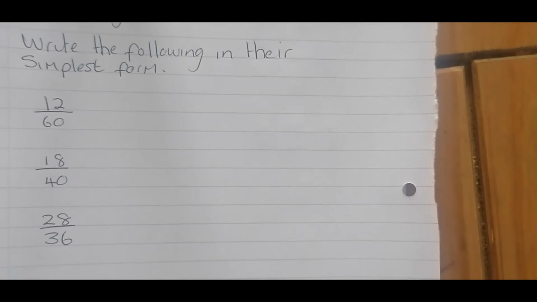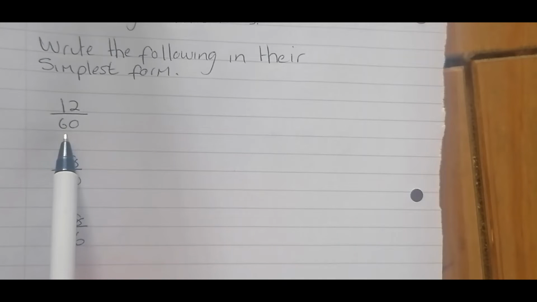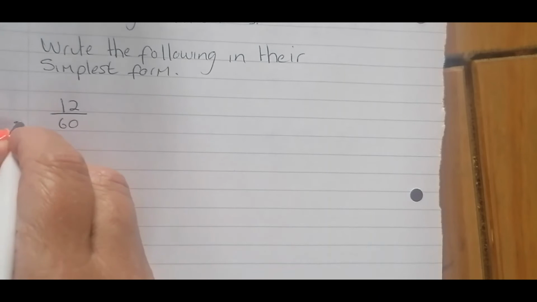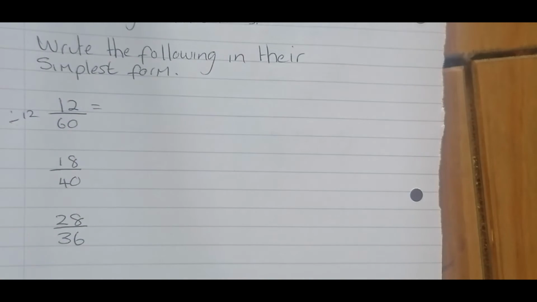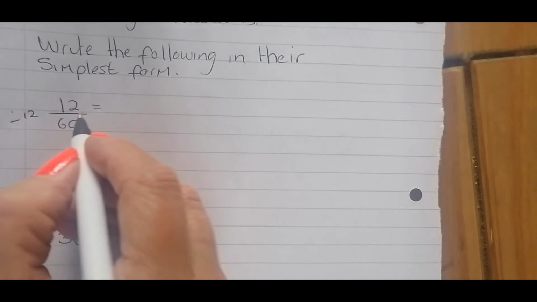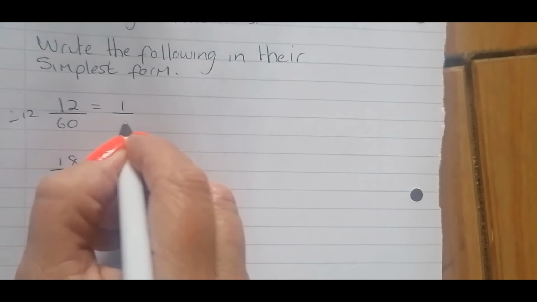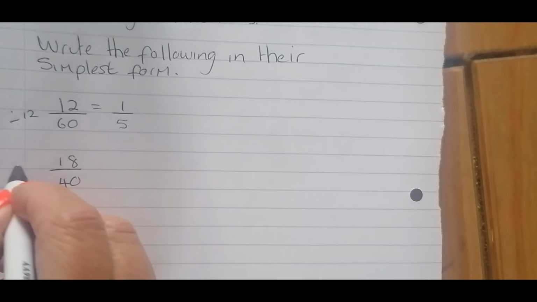Same processes. This is what an exam question might look like. Write the following in their simplest form. Again, if you can go straight to the highest common factor, that would save you a lot of time. And I can see these can both be divided by 12. So I'm going to divide numerator and denominator by 12. 12 goes into 12 once, 12 goes into 60 five times. So that's in the simplest form. 18 over 40. I can see they're both even numbers, so I'm going to divide them both by 2.